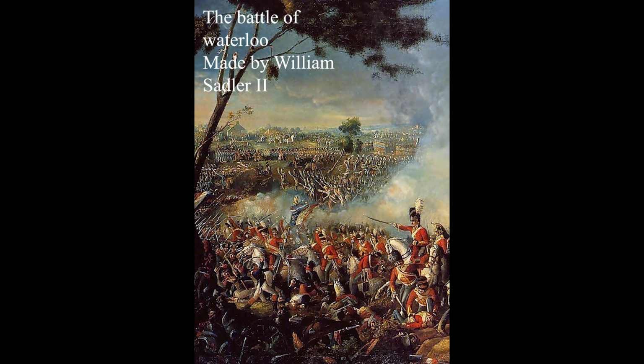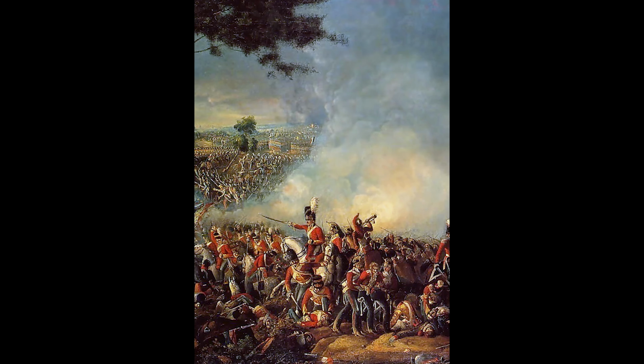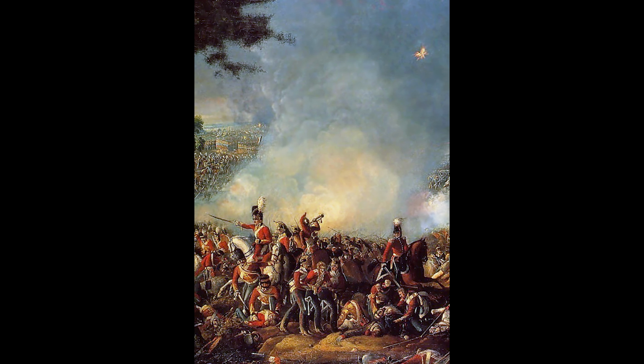The Battle of Waterloo made by William Sadler II. This one could be tough to talk about. Firstly, it's a massive battle scene that's easy to get lost in. All the soldiers seem so small as the intense battle rages.